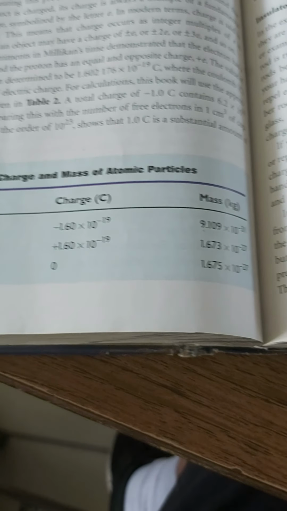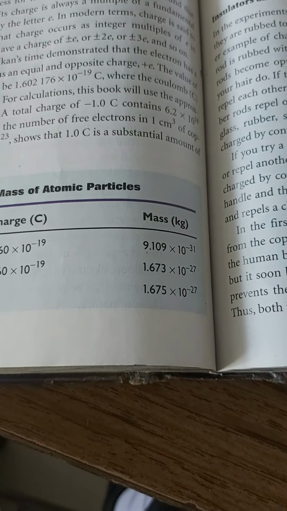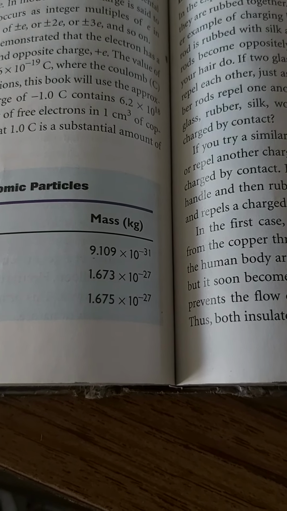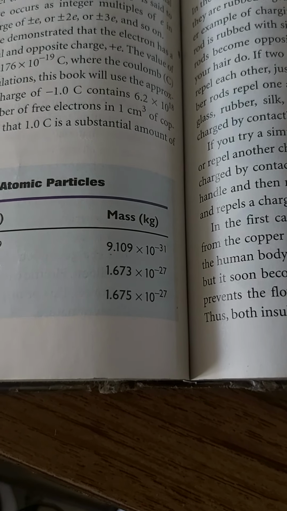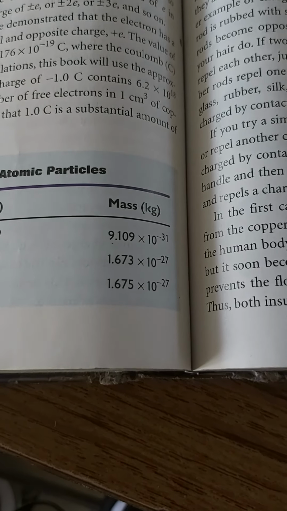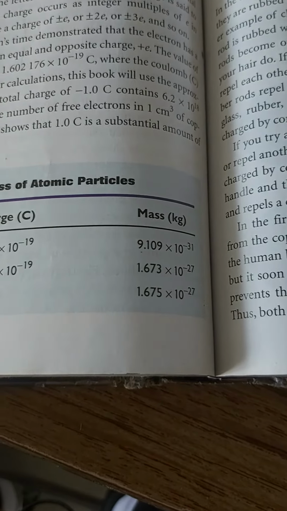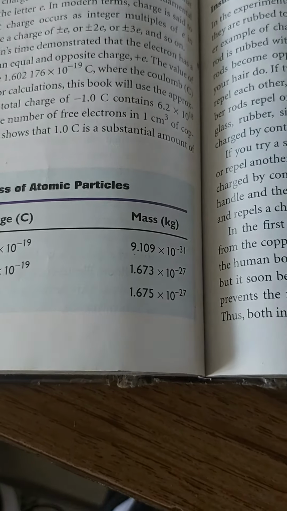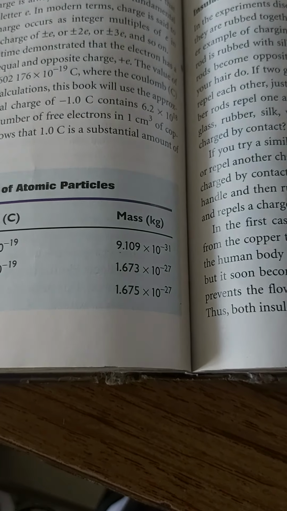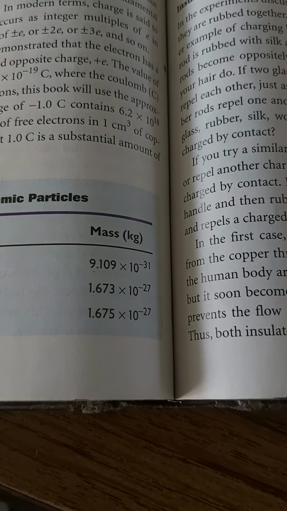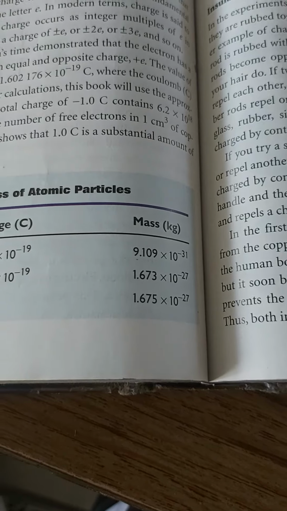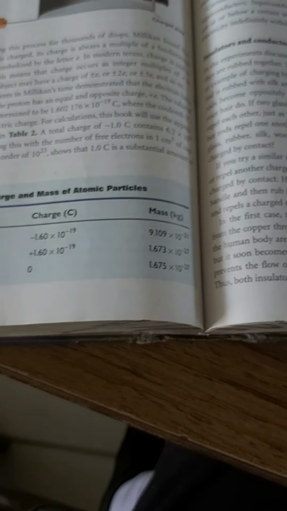Okay, now the mass of the electron is 9.109 times 10 to the negative 31 kilograms, and the mass of the proton is 1.673 times 10 to the negative 27 kilograms.